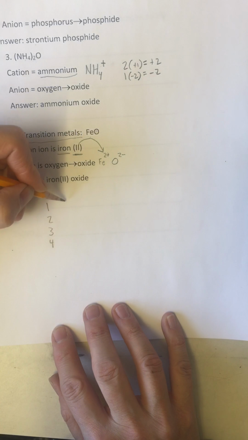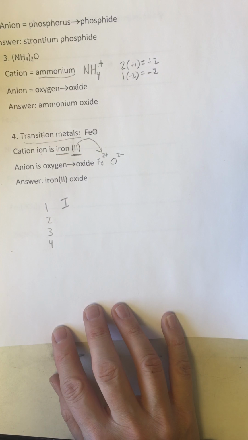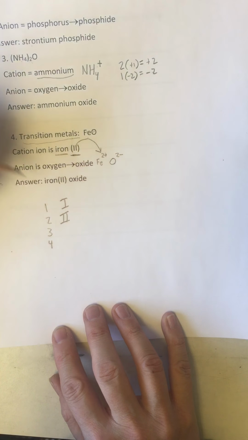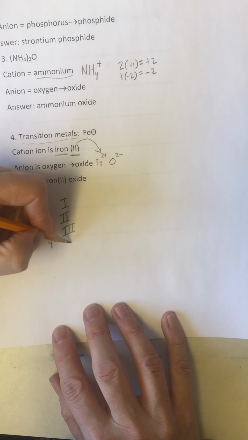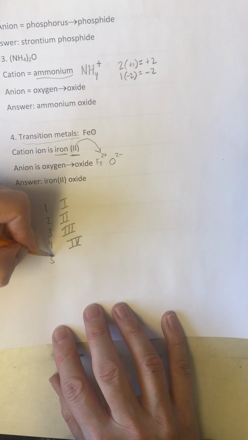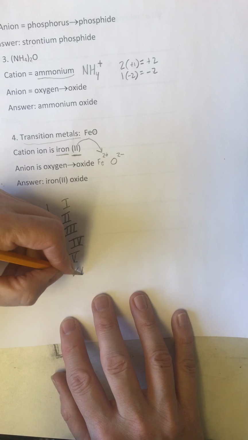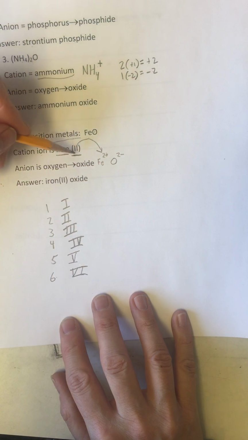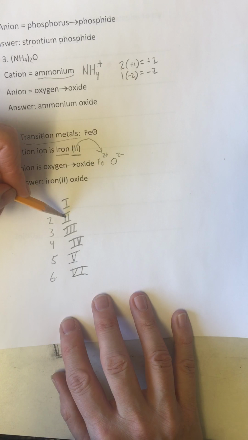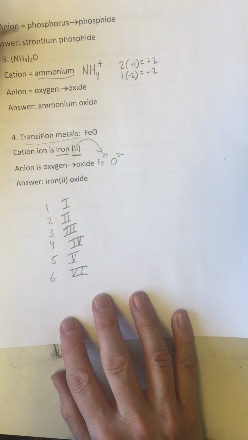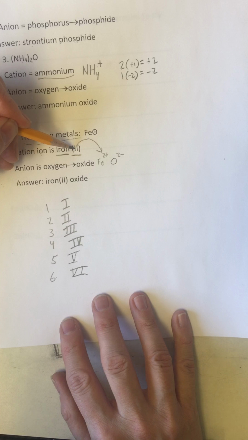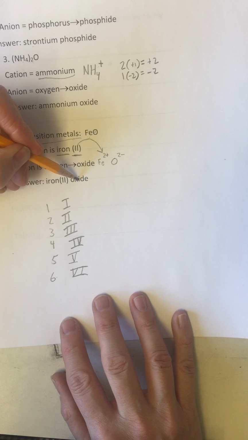just as a reminder, for 1 is I, for 2 it's 2 I's, for 3 it's 3 I's, for 4 it's IV, and if you want to go a little bit further, for 5 it's V, and for 6 it's VI. So since the iron has a charge of +2, we would call it iron(II) using Roman numeral 2. So name the metal. If it's a transition metal, you use the Roman numeral for the charge. Name the nonmetal, change the ending to -ide. So iron(II) oxide. Okay?